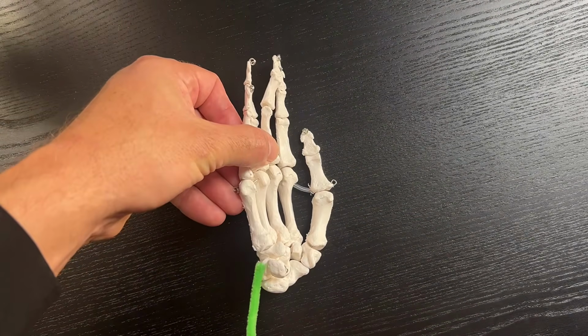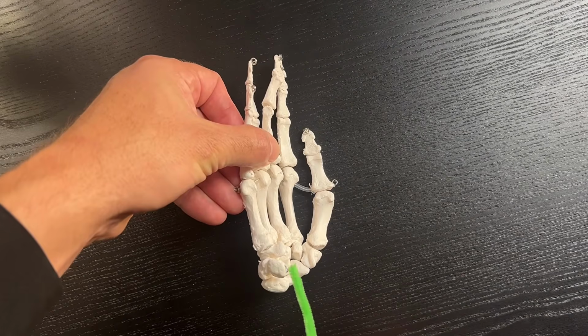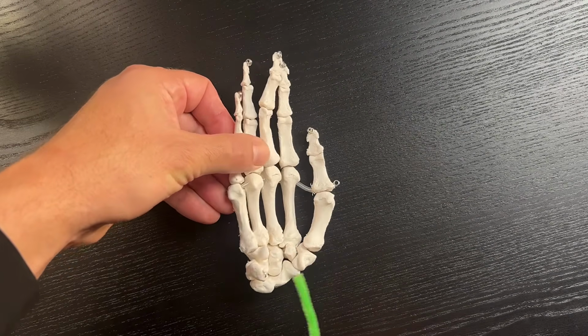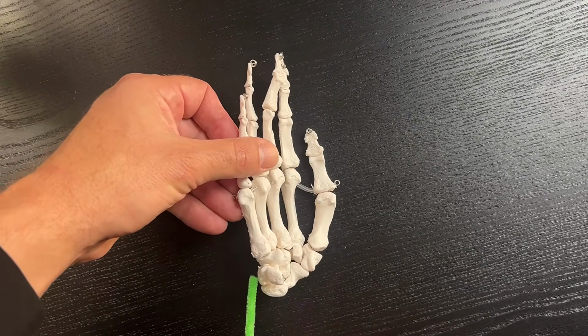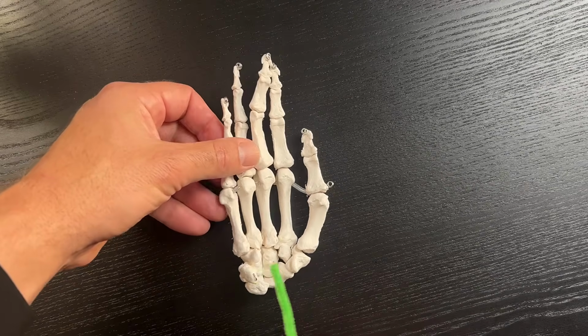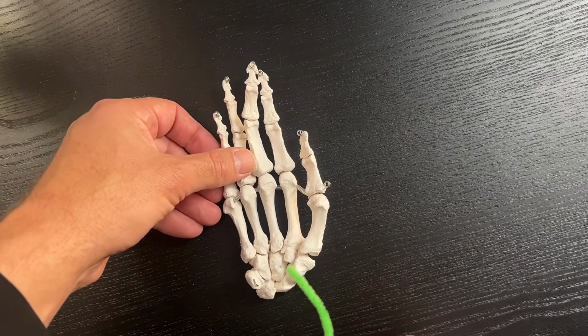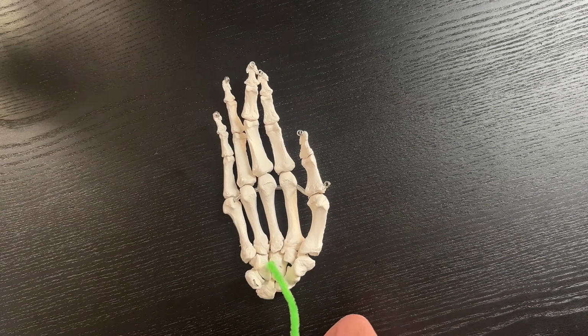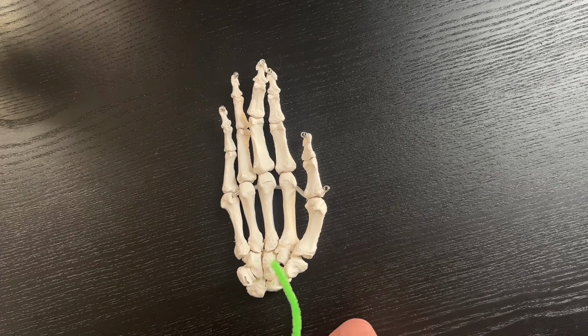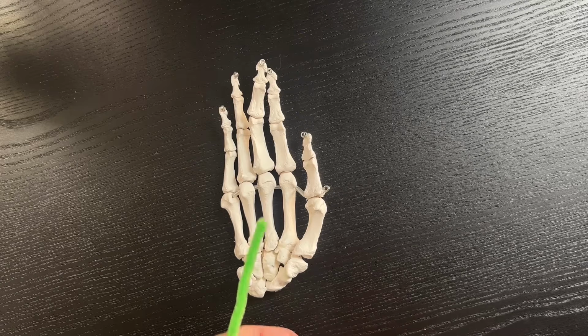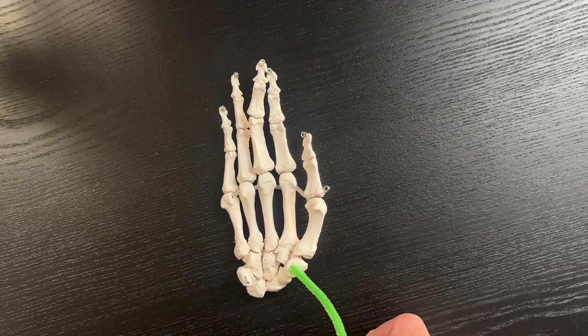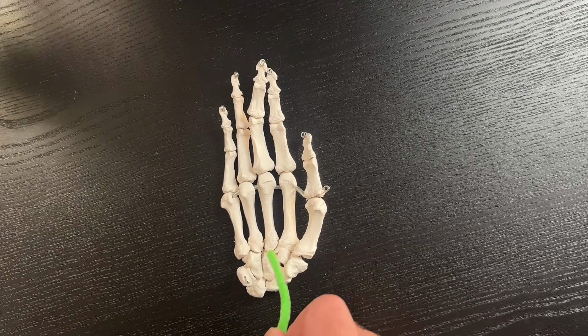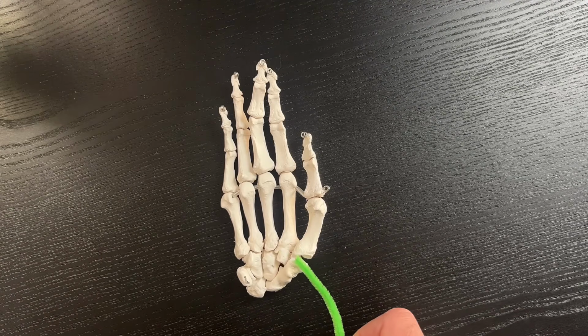This is triquetrum, and on top is pisiform. So long to pinky, and now I continue back with the next 4. Here comes the thumb. Hamate, capitate, trapezoid, and trapezium.